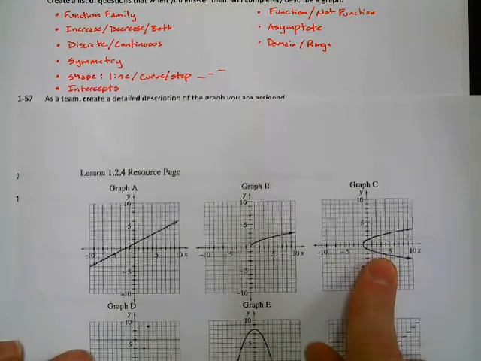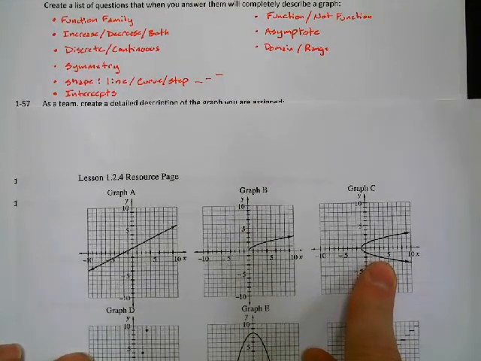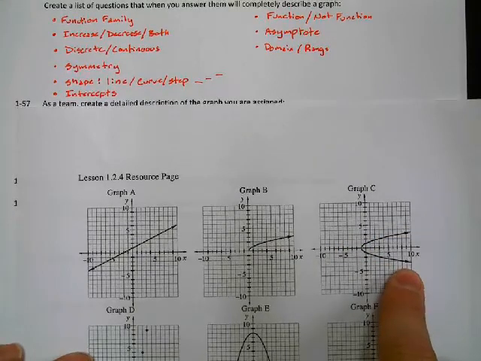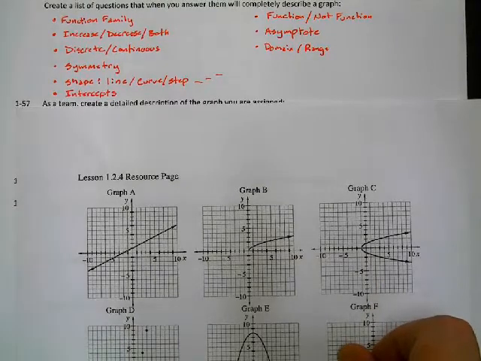We would probably say that this is a quadratic function because it's that nice U shape right there. But this is kind of a weird one. It's a quadratic on its side. So instead of like y equals x squared, this one would be x equals y squared instead. Kind of goofy.